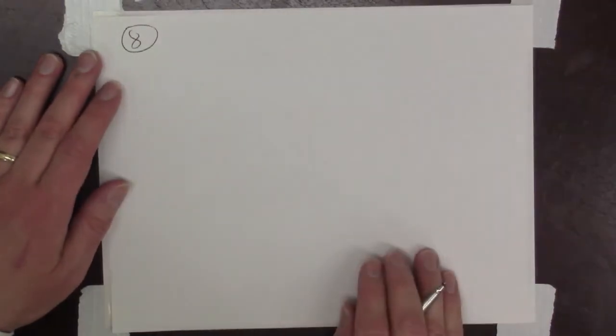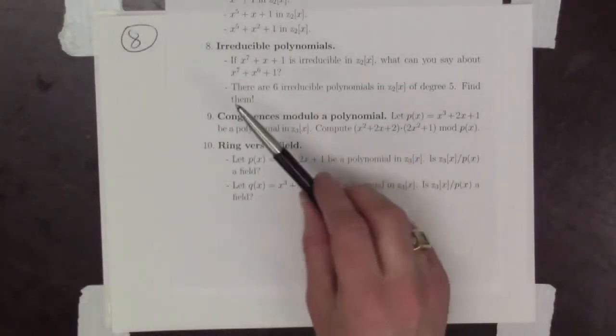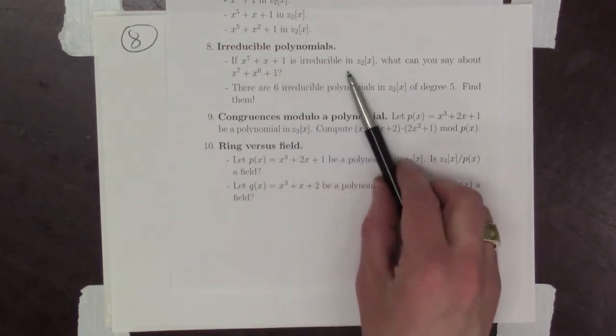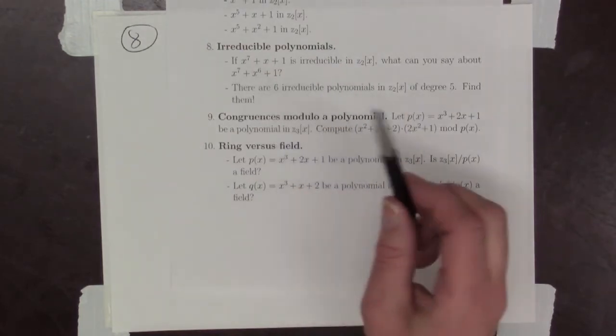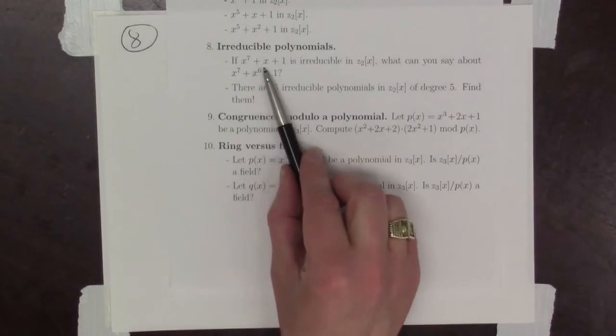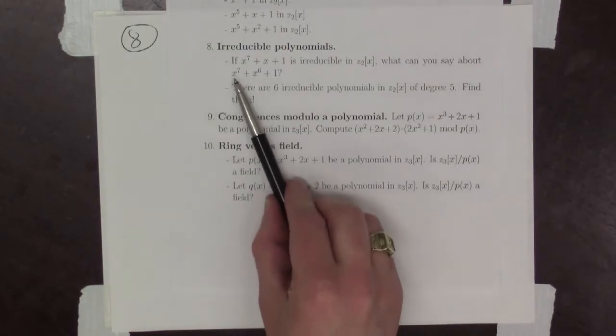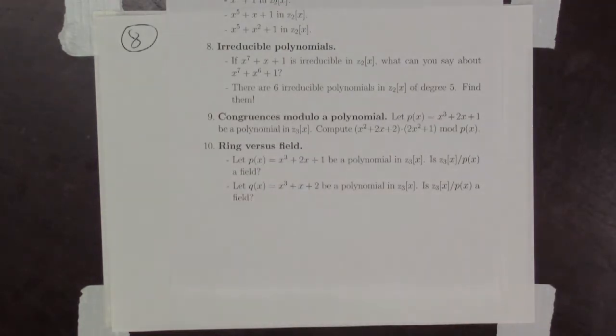Now, problem 8. I hope we're making progress. Well, first problem here. If x to the 7 plus x plus 1 is irreducible, what can you say about x to the 7 plus x to the 6 plus 1? It's also irreducible. For matrix multiplication respects turning things backwards, reading coefficients backwards. I mean, here we have coefficients 1, 0, 0, 0, 0, 1, 1, and here we have coefficients 1, 1, 0, 0, 0, 0, 0, 1. So x to the 7 plus x to the 6 plus 1 should also be irreducible.